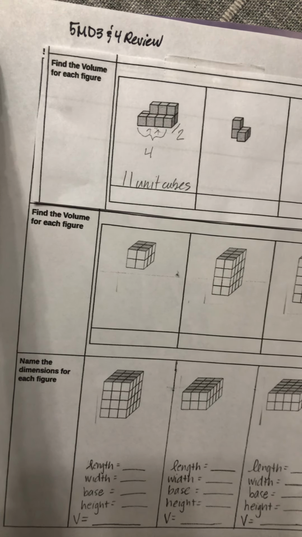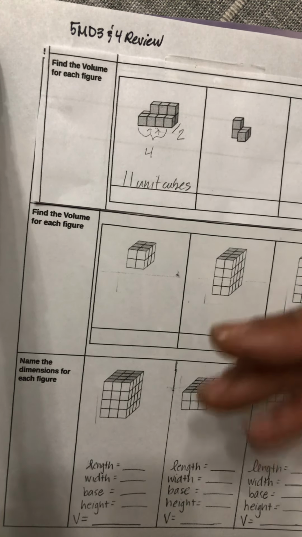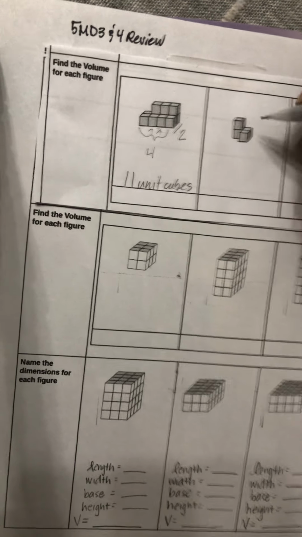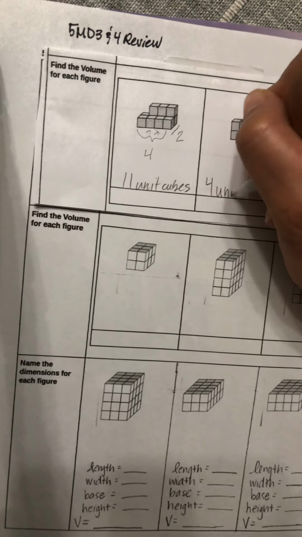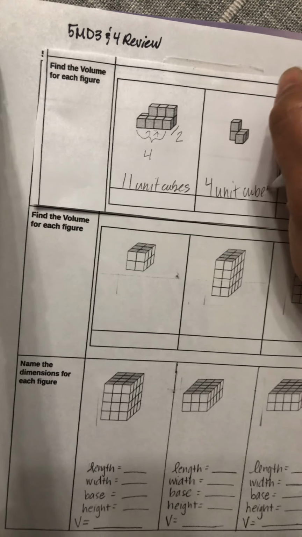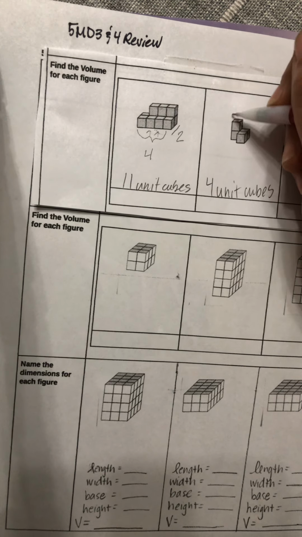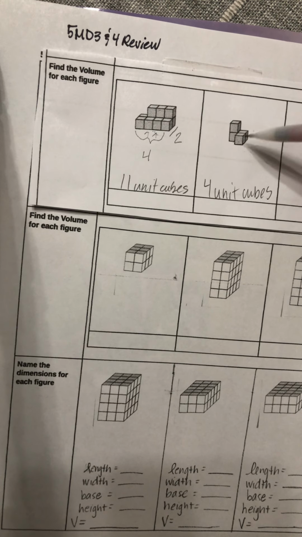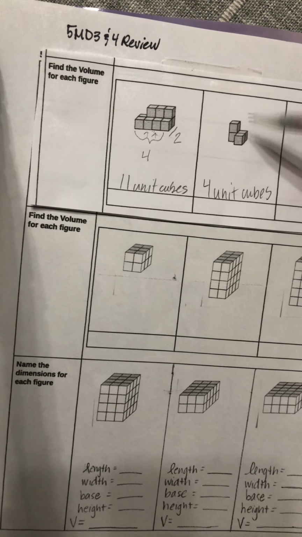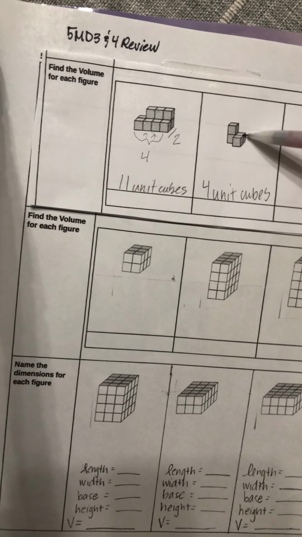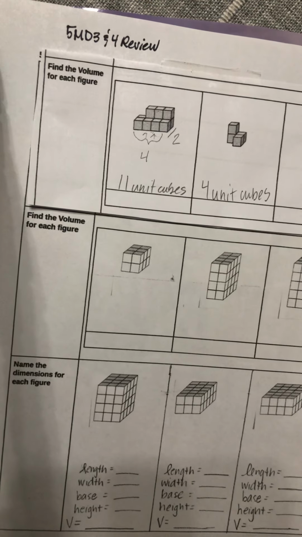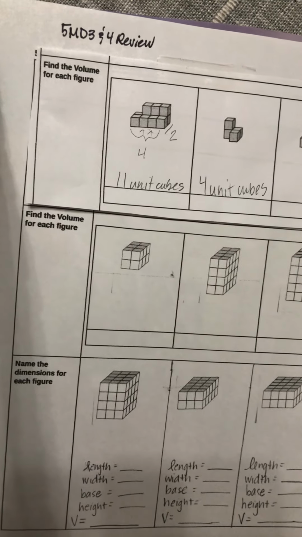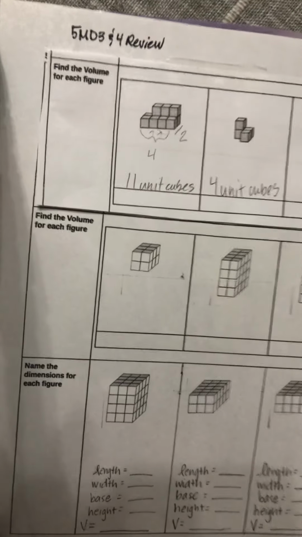All you have to do is count the cubes or find the base and then count the cubes. So in this case, there are 4 unit cubes. Not if this figure was completely filled in and we had a cube there, and then that would be a base of 4 stacked up twice. It would be 8. However, that's not what we're figuring out here. We're just figuring out the volume of that solid figure.